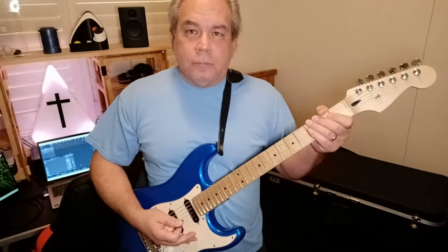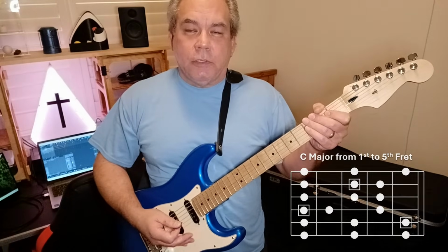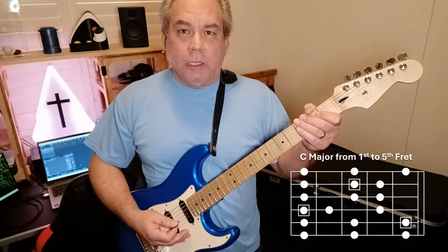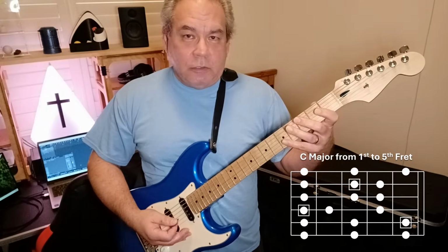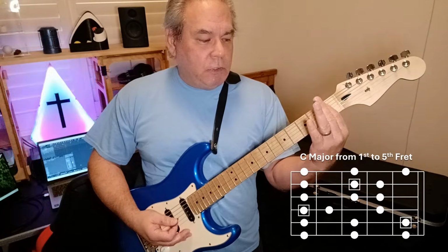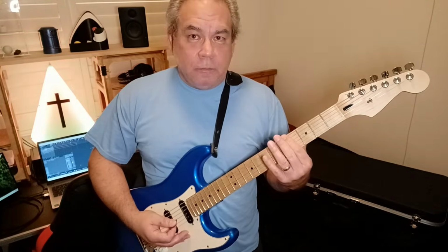All right, and I'm showing a chart down below that shows you all the notes that I played. But that's essentially all the notes that are in the C major scale that's within these 5 frets here.